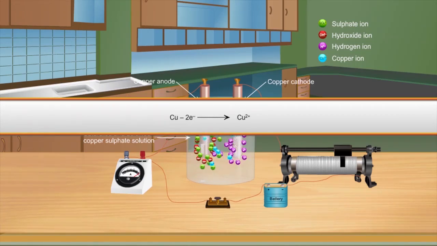The impurities which are higher order metals ionize and enter the electrolyte. However, they do not discharge at the cathode as long as copper ions are present in the electrolyte. So in conclusion, the atoms of pure copper continuously get deposited at the cathode due to discharge of Cu2+ ions. Thus, the weight of the cathode containing pure copper goes on increasing. And as we continue to pass the current, the copper atoms at the anode continuously ionize to form Cu2+ ions at the anode. Thus, the weight of the anode goes on decreasing.